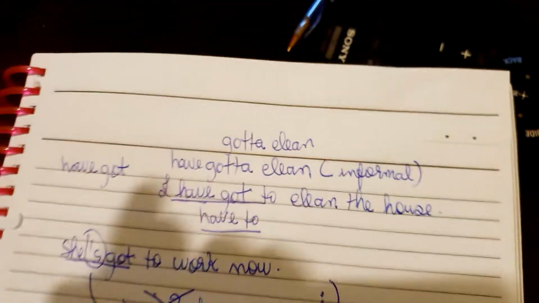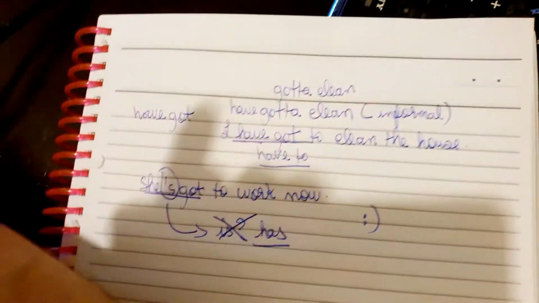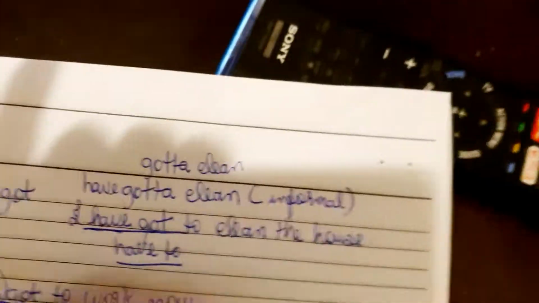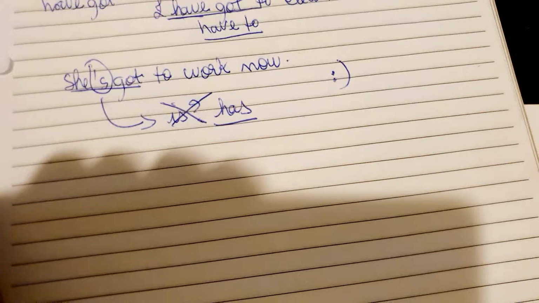Let's get going. My table is a little messy. I hope you don't mind. I have to organize it later, but no problem.